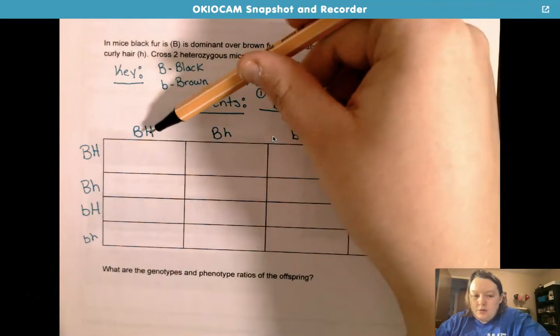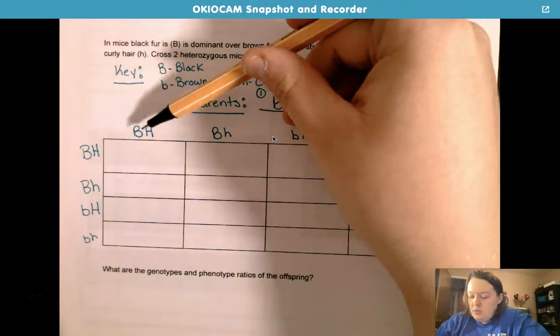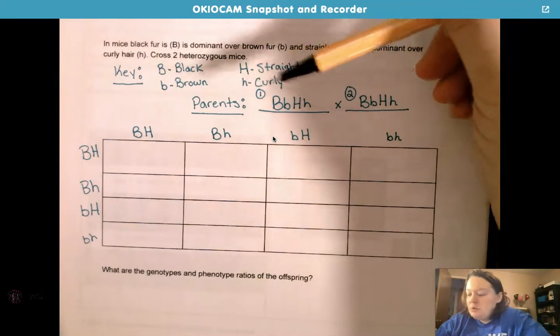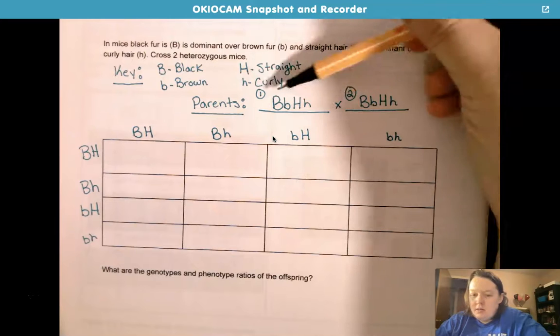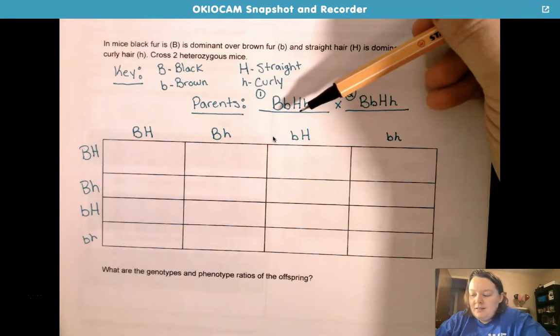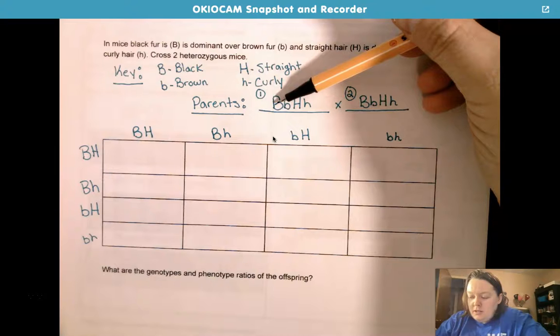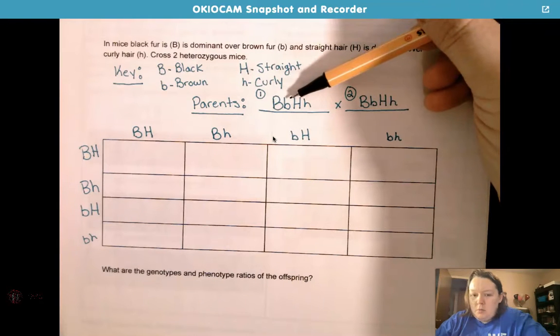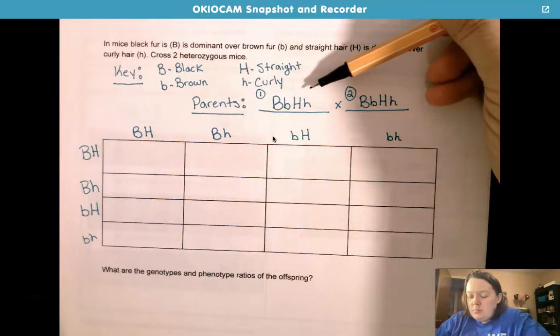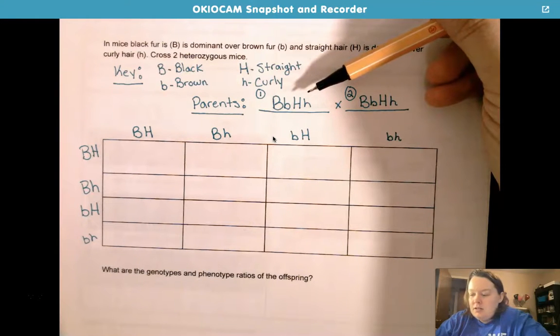So along the top, you see 1 B and 1 H, because each parent's going to give 1 B and 1 H. But the thing is they can give any combination of their B's and H's because they're inherited independently. Parent 1 can give a big B or a small b, and it can give a big H or a small h. But there's many combinations of B's and H's this parent could give.